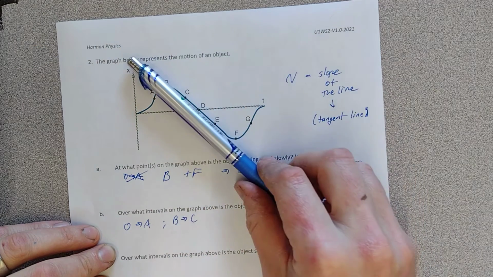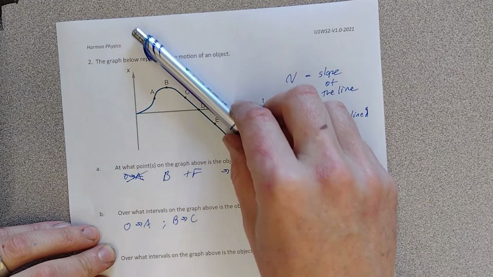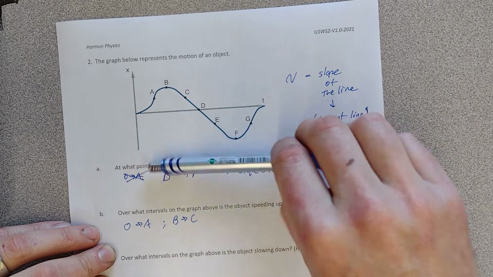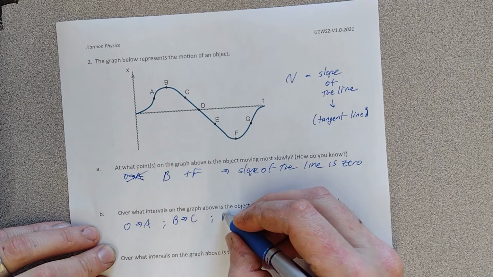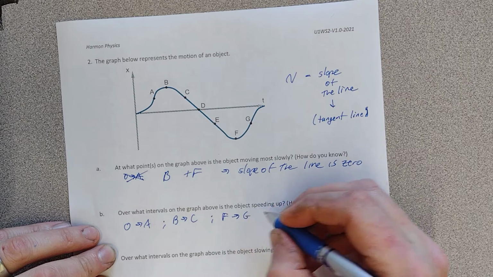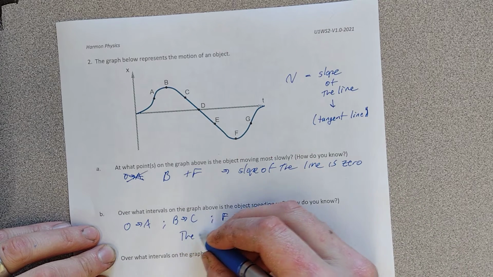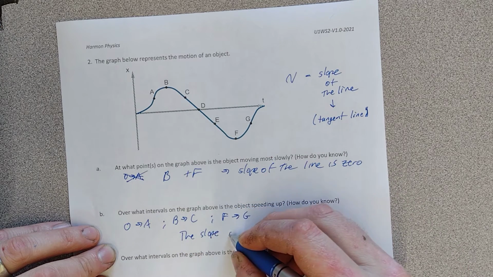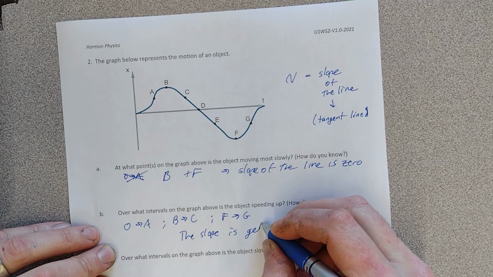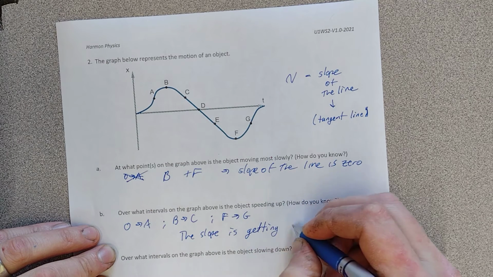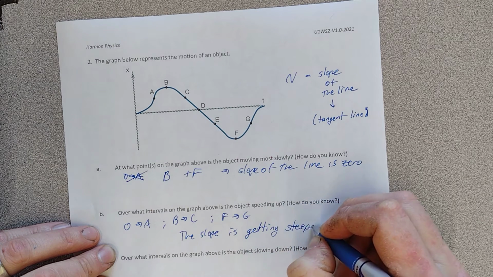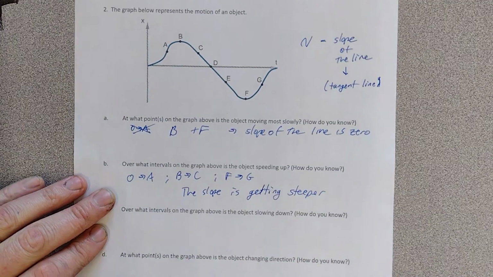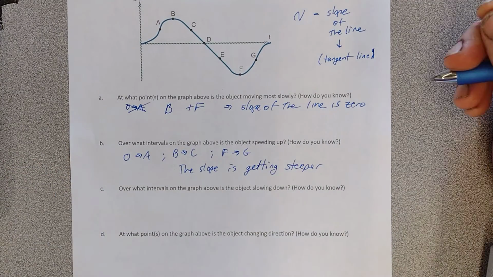All right. It's constant speed, and then it slows down, it speeds up also from F to G. This is the slope is getting steeper. Over what intervals on the graph above is the object slowing down?